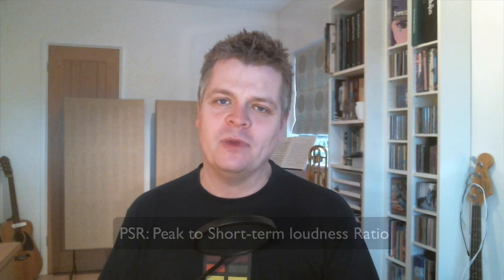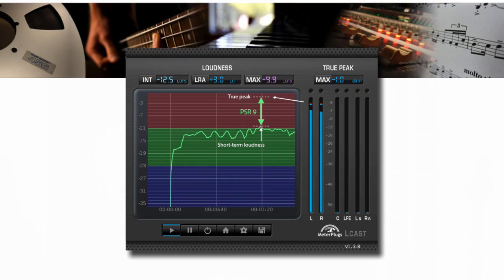And don't panic, that's not as bad as it sounds. It's basically the difference between the peak level and the loudness as measured by the International ITU broadcast standard. And I've found over the years that PSR is a really great way of assessing the dynamics of your music and helping you find the perfect balance between loudness and dynamics.